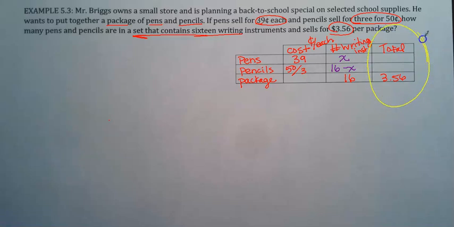We always need this column. Our goal is to get the total column filled out, so we don't necessarily have to have this one filled out. We just have to have our total column filled out. It's okay, because we also don't know how much it costs per each, since they each cost a different amount. So again, it's totally fine not to have anything there as long as we have a total.